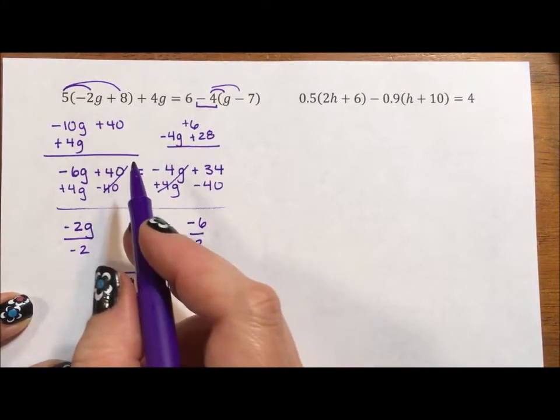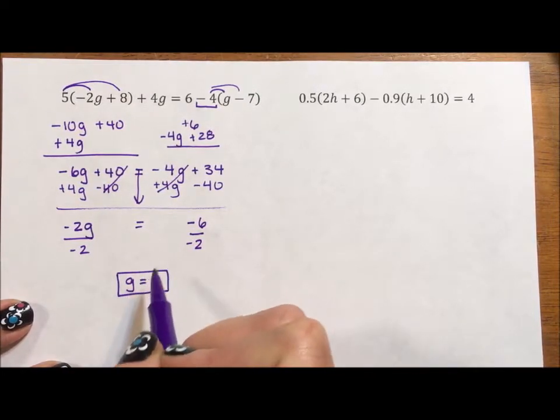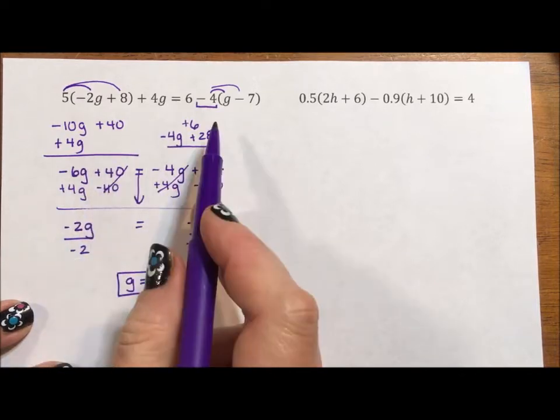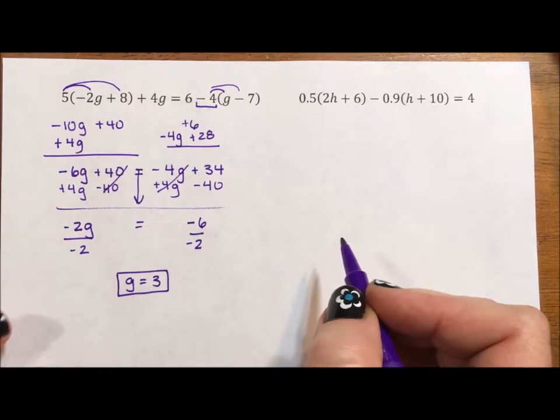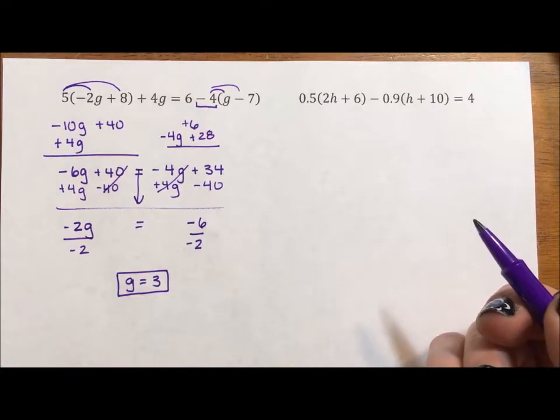I could put it back in to check my answer, which is a really good idea. I highly suggest you pause the video, put the 3 back into the original problem, and make sure we have the right answer. Okay, for this one, I'm going to do the same thing.